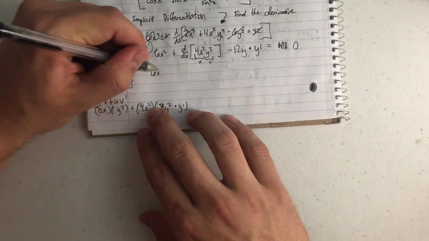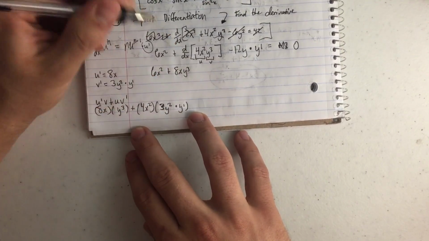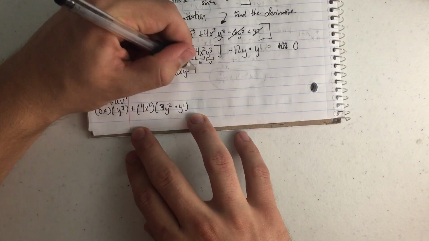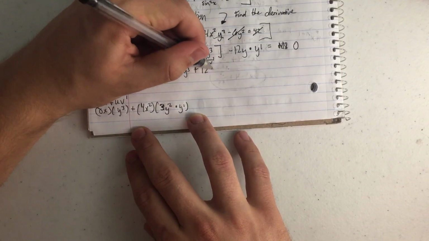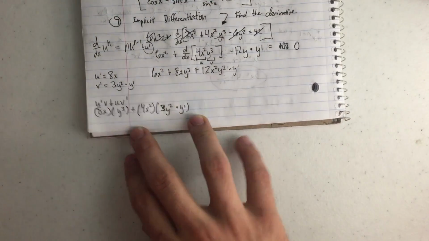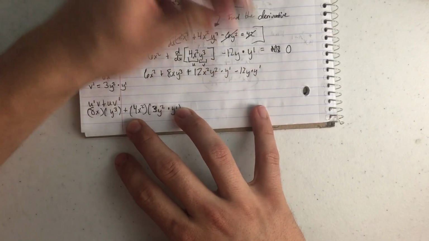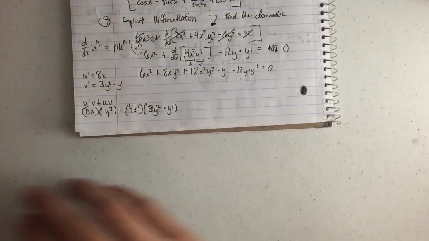So I have 6x squared plus 8xy cubed plus 12x squared y squared times y prime, then minus 12y times y prime equals 0.